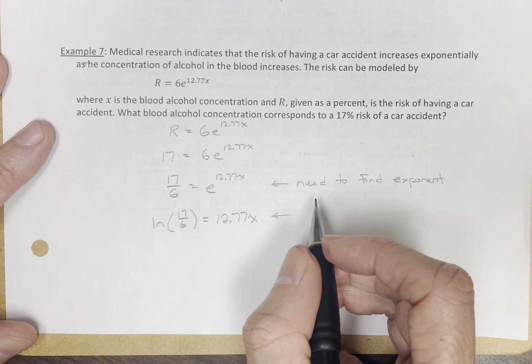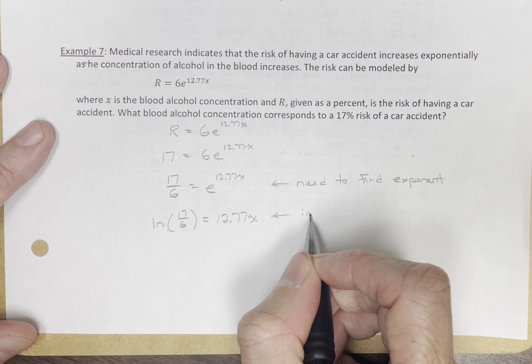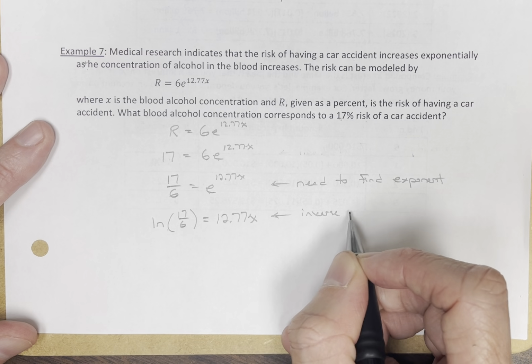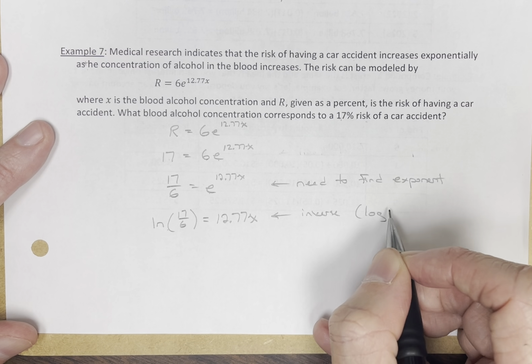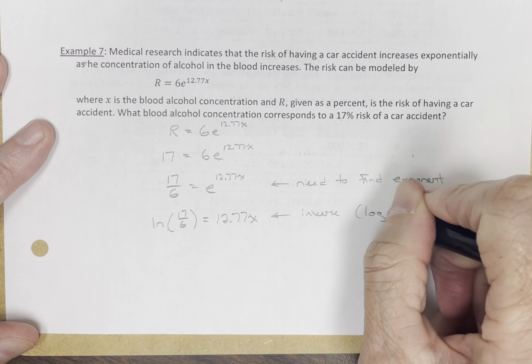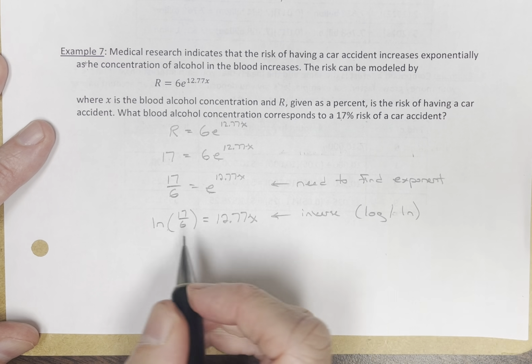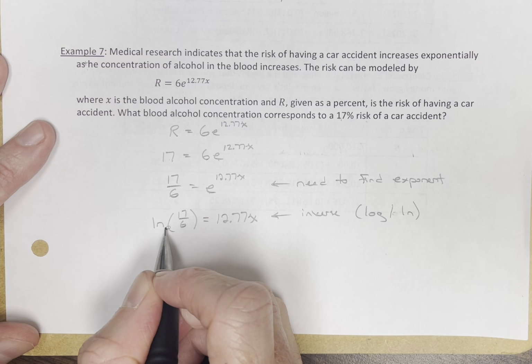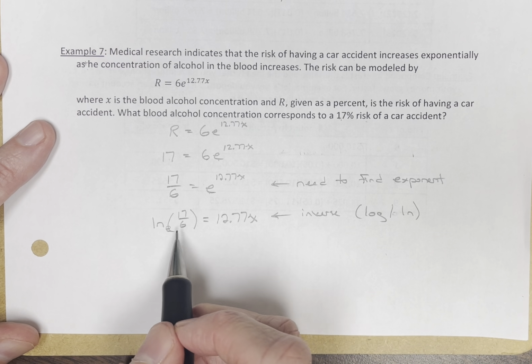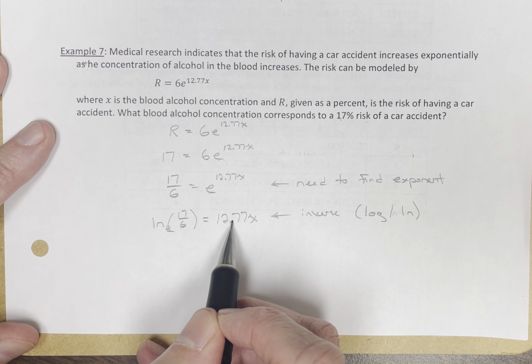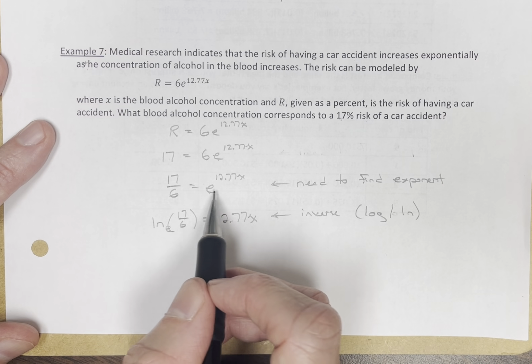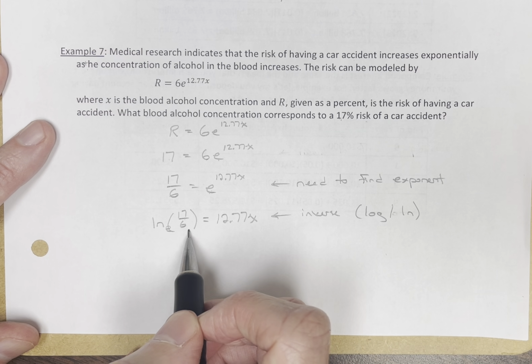So this is the inverse, and I used a natural log. If you want, put a little e down here. e to the exponent equals argument. This was the exponential form. I rewrote it in its inverse form, its logarithmic form.